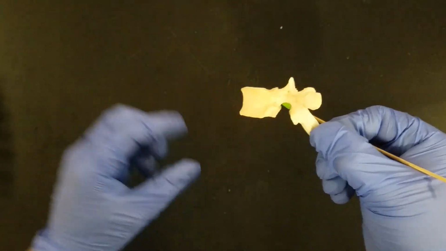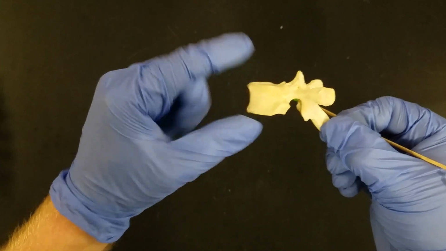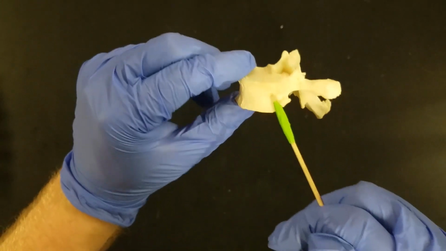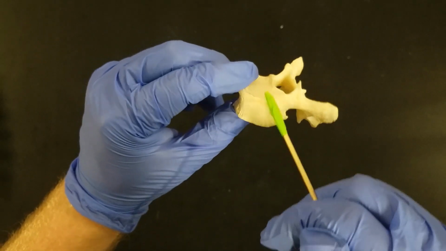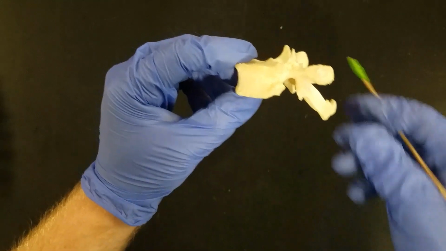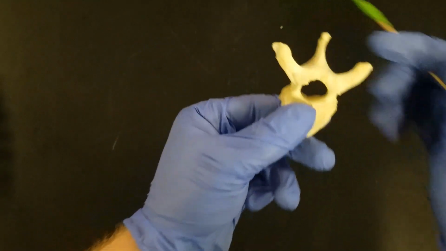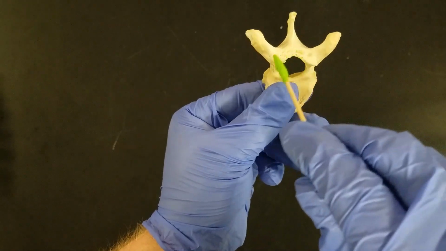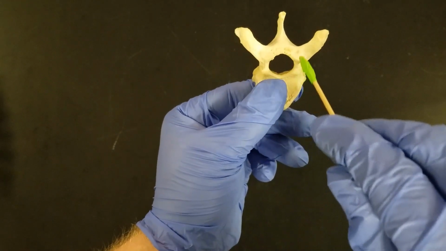The first part we should talk about is this thick region at the front of the vertebrae. This is referred to as the body. The body of the vertebrae bears the weight of the body. So this is our weight-bearing section. Attached to the body, we can see this kind of arch-like area. This is referred to as the vertebral arch.